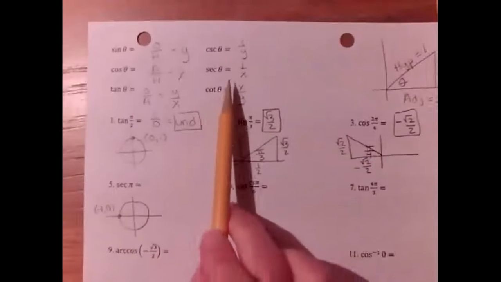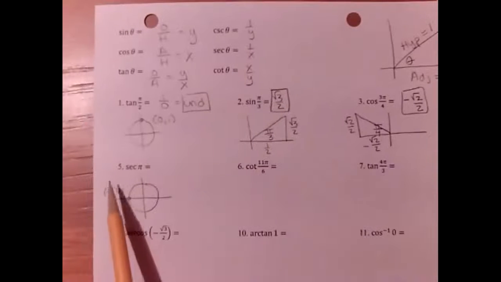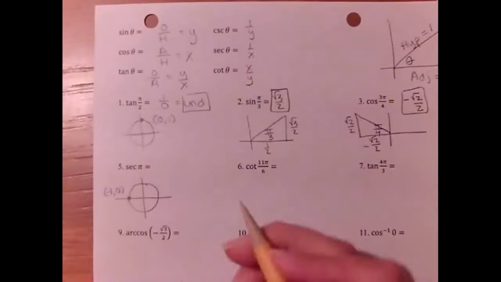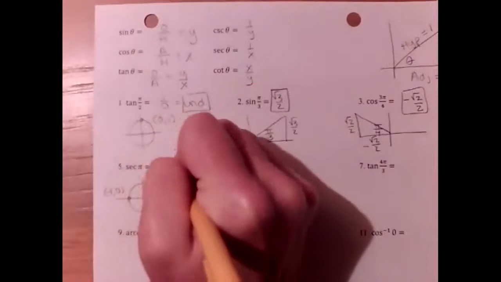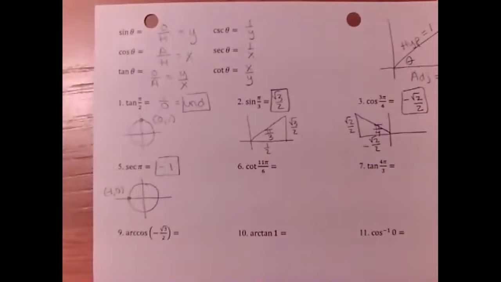Secant means that we are going to flip the x value. The x value is -1. If you flip -1, you're just going to get -1. 1 over 1 is 1.